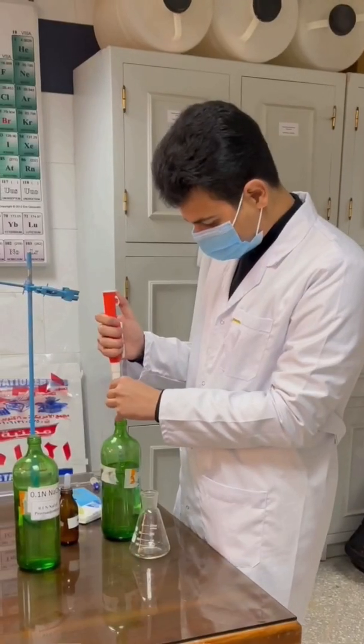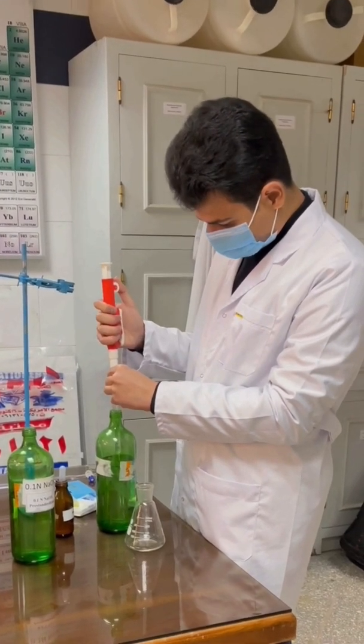Then we are going to transfer 10 ml of the sample HCl into a conical flask.